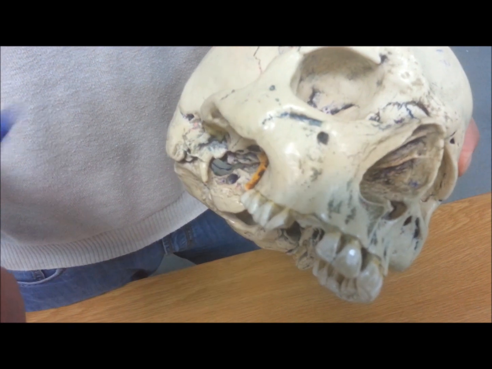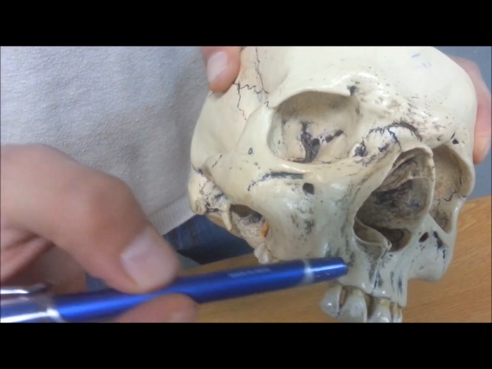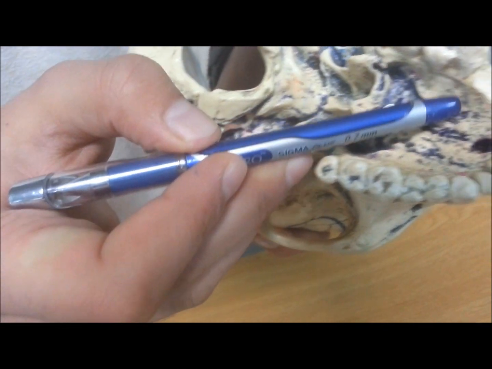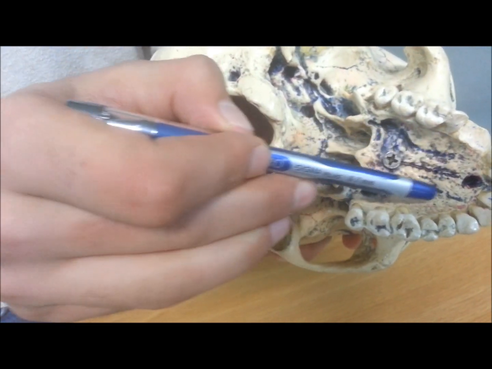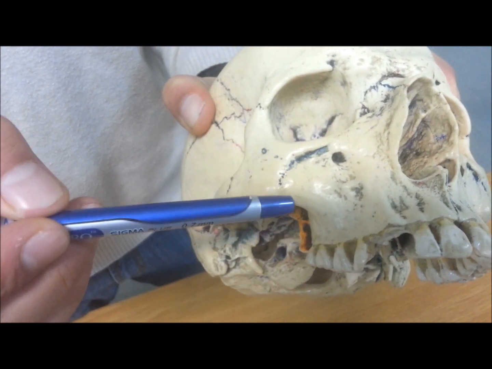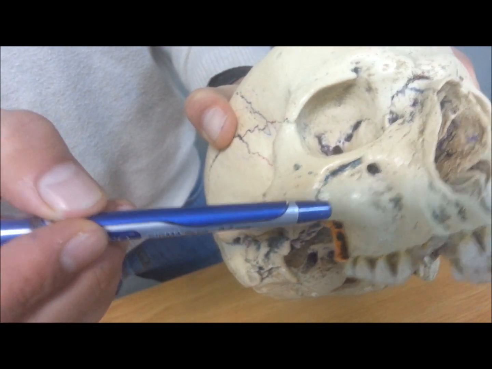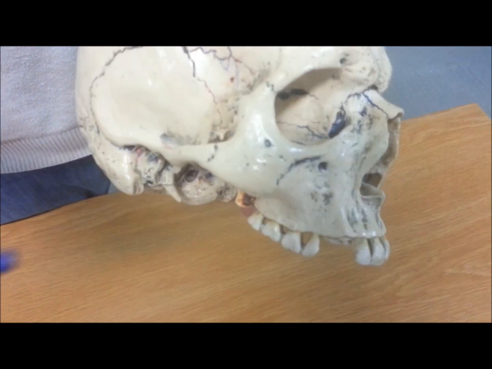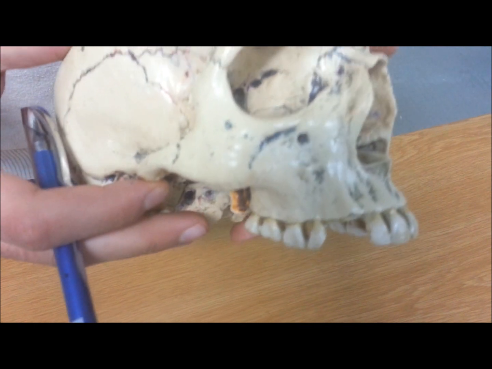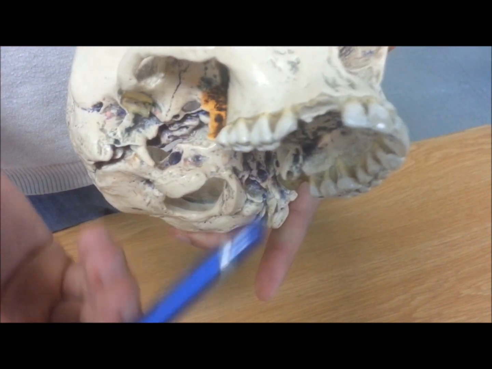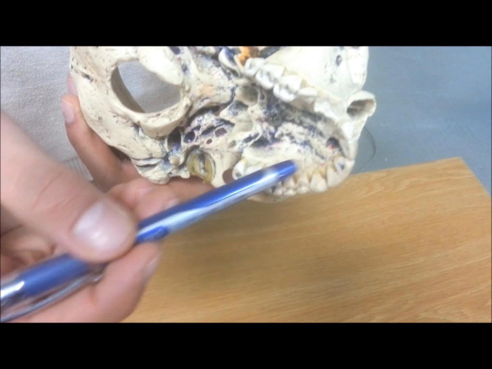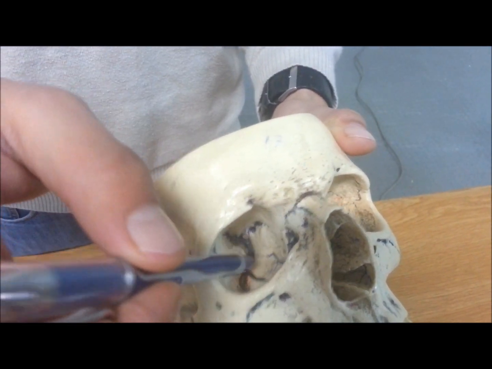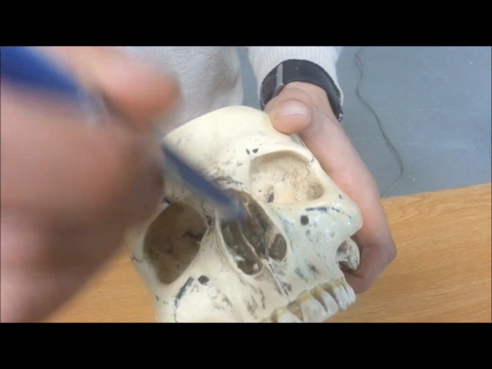The maxilla also has 4 processes: the alveolar process, the palatine process, the zygomatic process of the maxilla, and the frontal process of the maxilla. The maxilla also contributes to form 3 cavities of the face: the floor and roof of the mouth cavity, the floor of the orbit cavity, and the floor and wall of the nasal cavity.